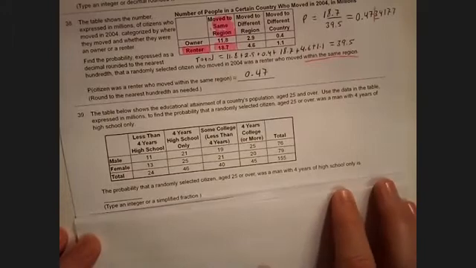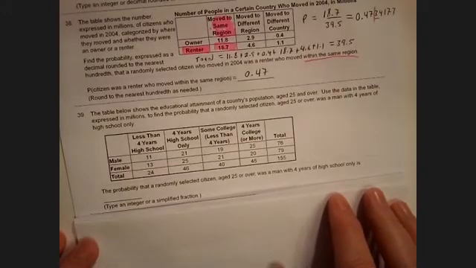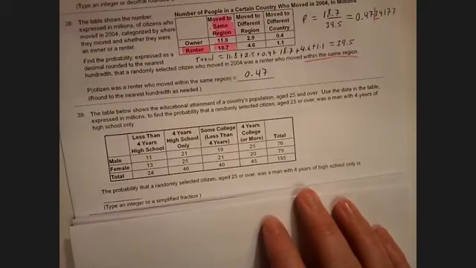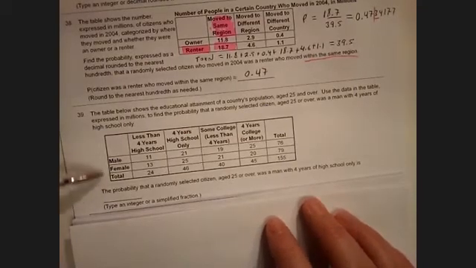Okay, more tables. This table shows the educational attainment, basically the highest level of education these people get, 25 and over. Use the data in the table expressed in millions to find the probability that a randomly selected citizen, 25 or over, all of them are 25 or over, was a man with 4 years of high school only.